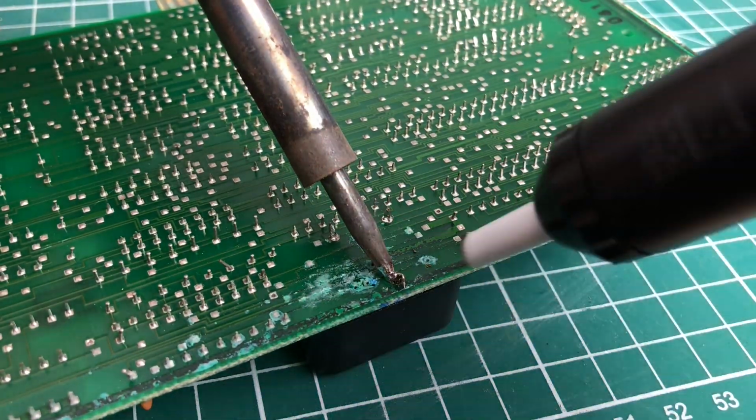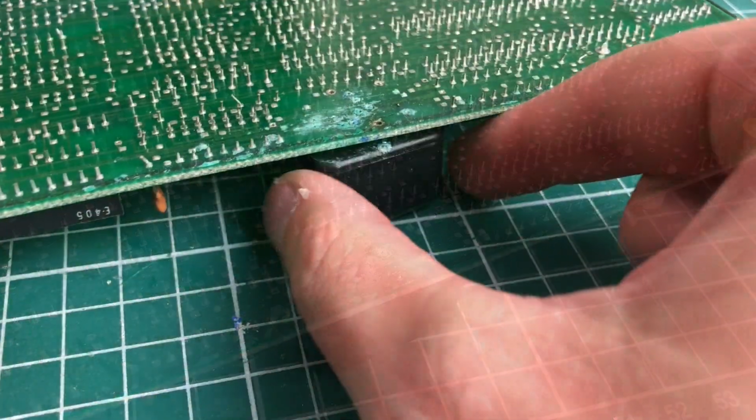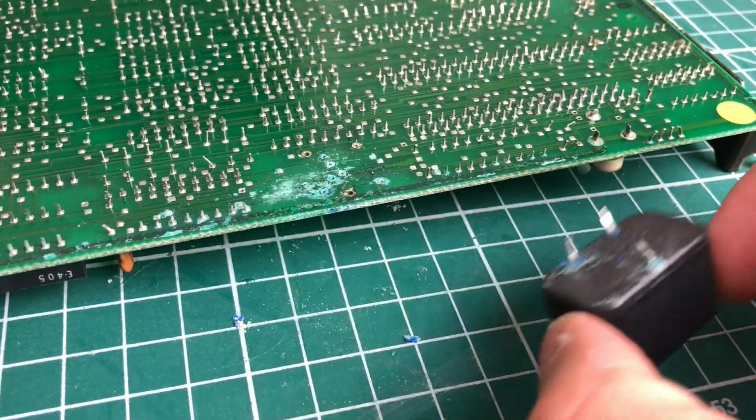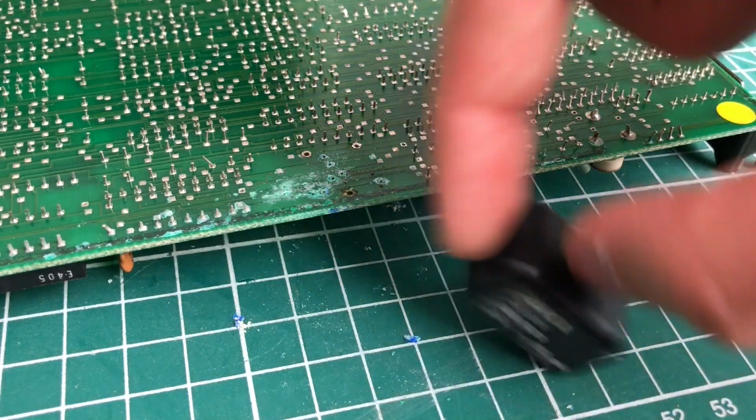So I'm just going to be desoldering the battery pins and getting the battery out so that we can check the damage.